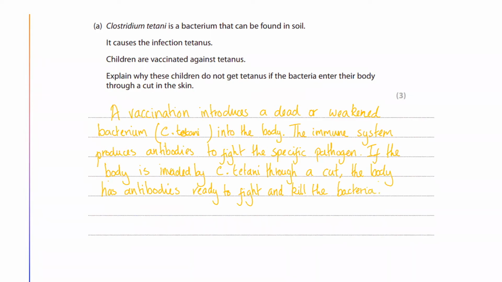Okay, same with the COVID vaccines. If you have a vaccination, your body makes the antibodies for that strain of COVID. I know some people talk about different strains of it. Then if your body does get invaded by the virus, it already knows how to fight it. So it's already made specific antibodies to fight that virus. So vaccinations are very effective.